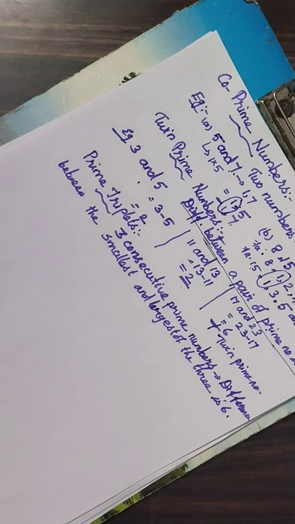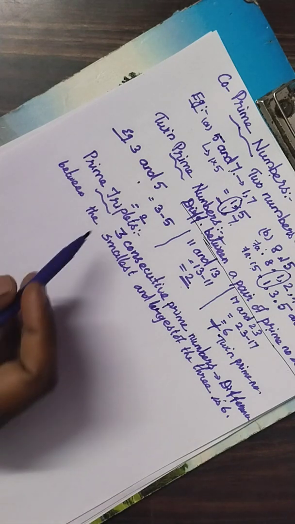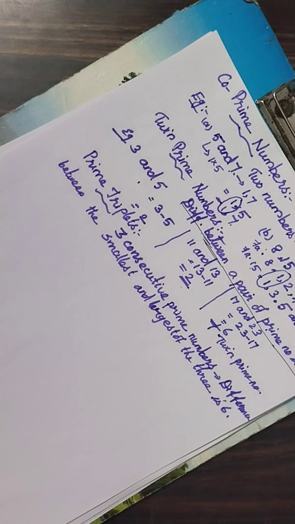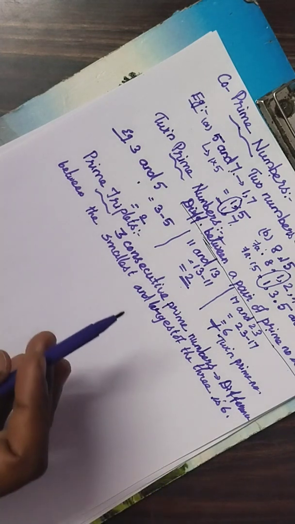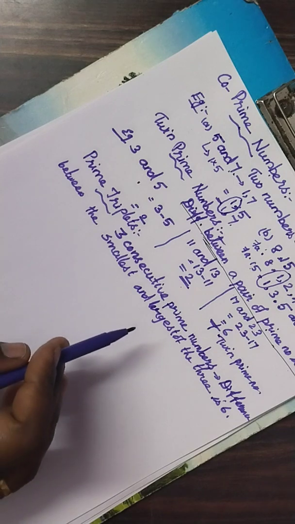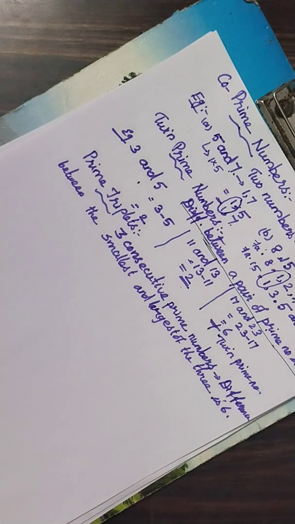Then we want to check the numbers: the difference between the smallest and largest number. You can check from smallest to largest. How many numbers do you have? Three numbers, because three consecutive prime numbers. Then you write the numbers from smallest to biggest. The difference between the smallest and largest number is 6. Then that set is known as a prime triplet.